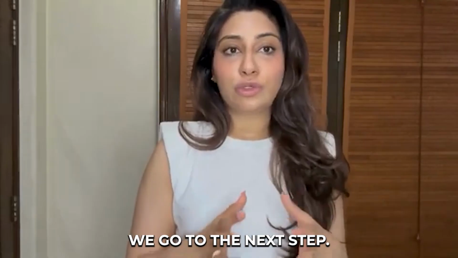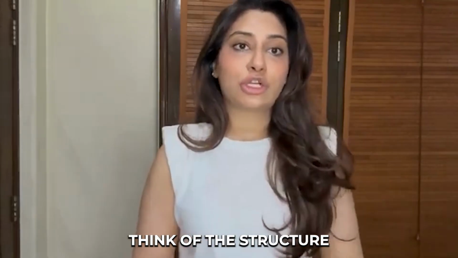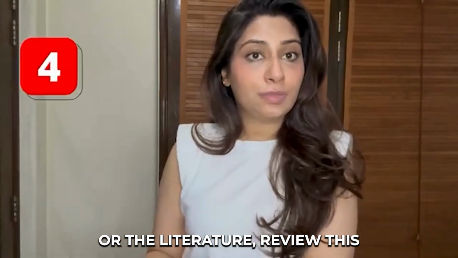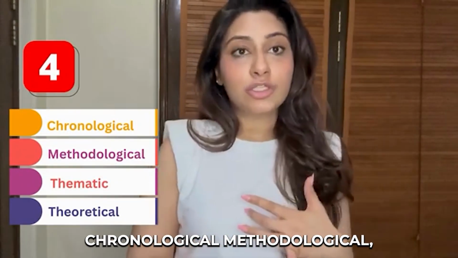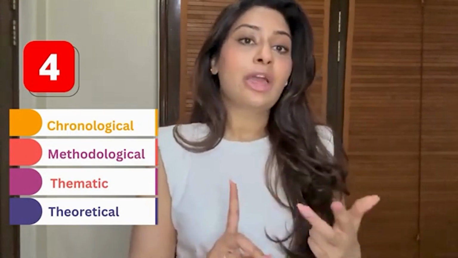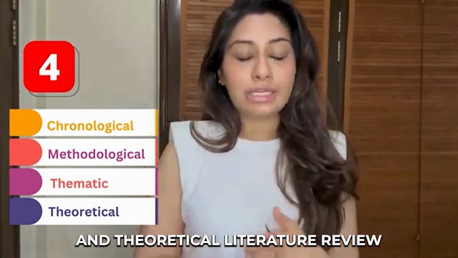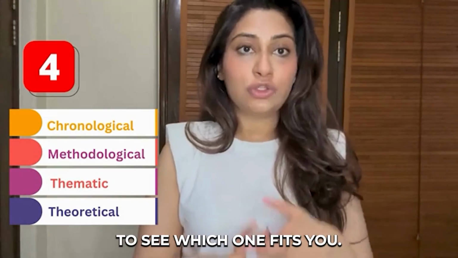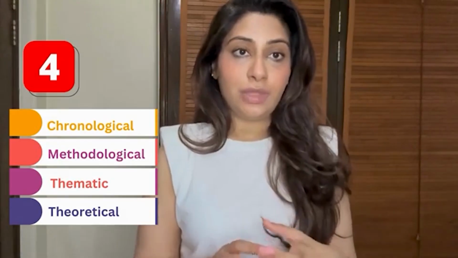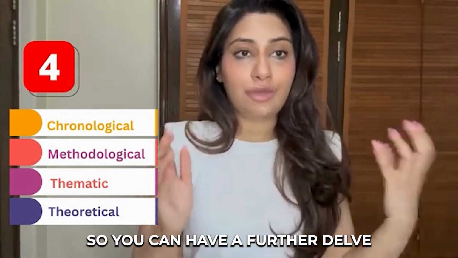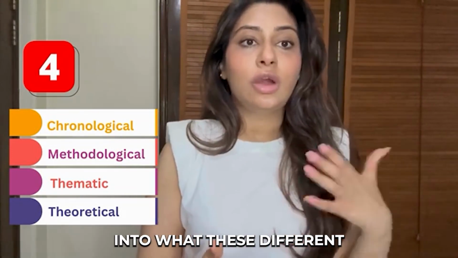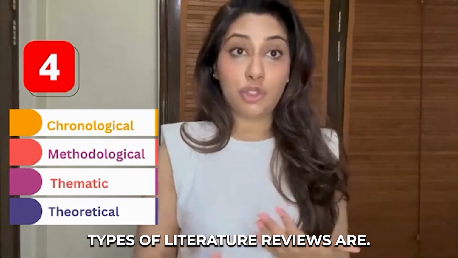So at this point, we go to the next step. Think of the structure of your literature review. There are 4 types of literature reviews: chronological, methodological, thematic, and theoretical literature review. So see which one fits you. I'm going to link some videos down below in the description so you can have a further delve into what these different types of literature reviews are.